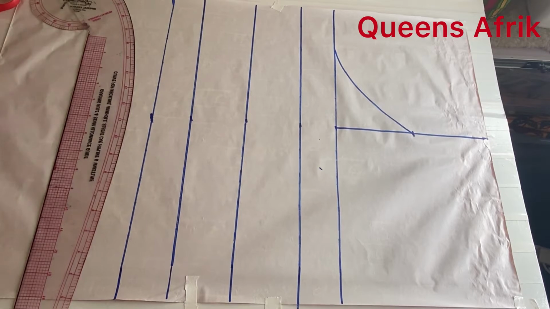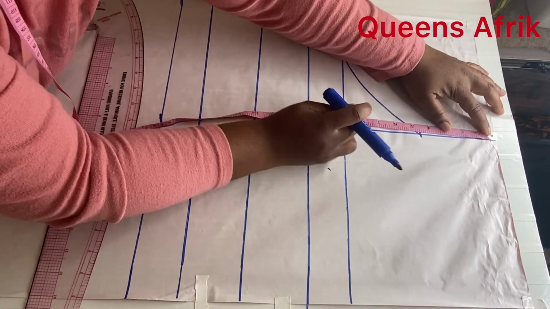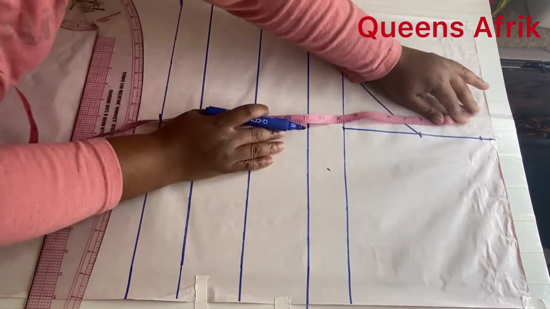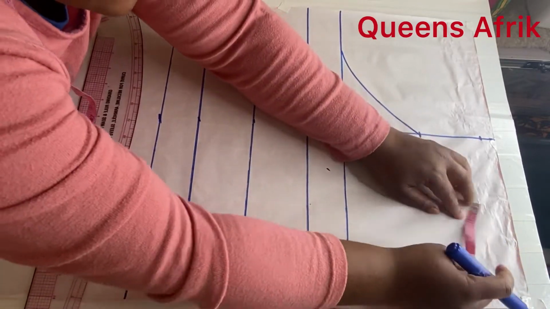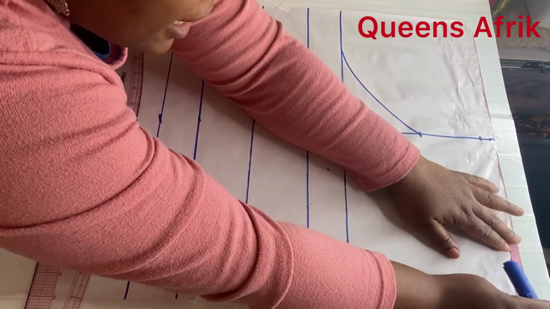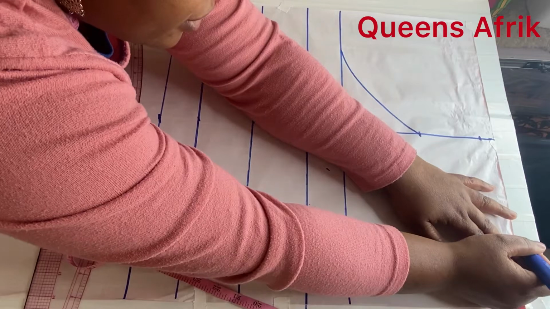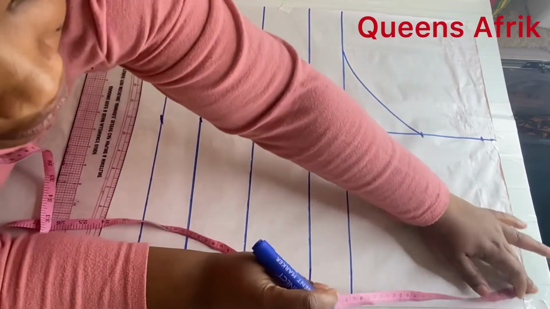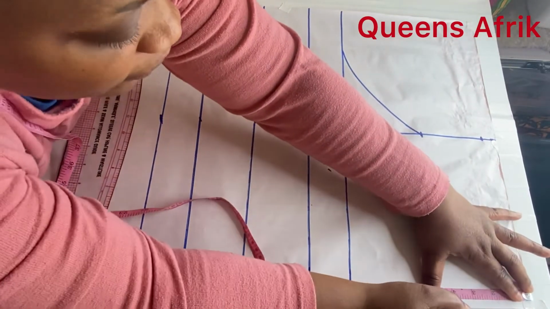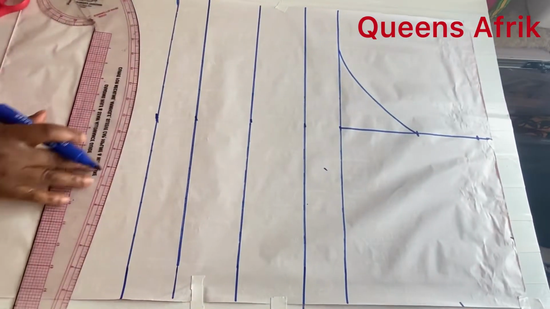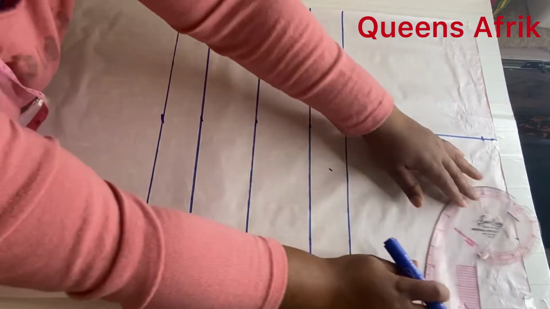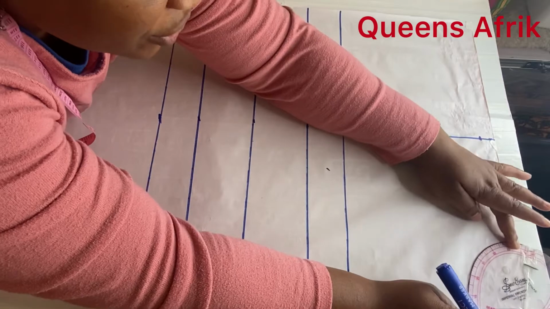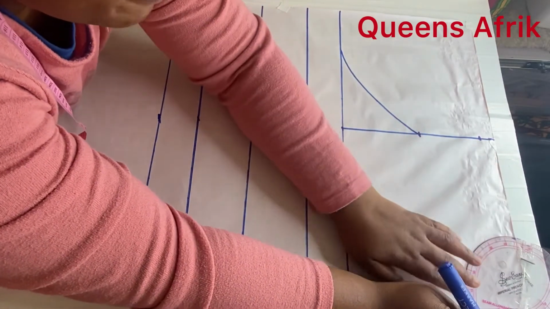From the shoulder, you come down by 1 inch for your shoulder slope. For this dress, I'm going to be using 3.5 for the neckline, 3 by 3.5. And then I'm making a circle, so you can choose to do any shape that is best.